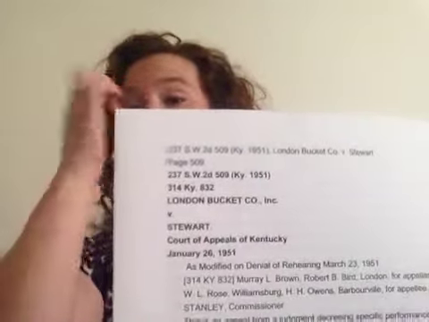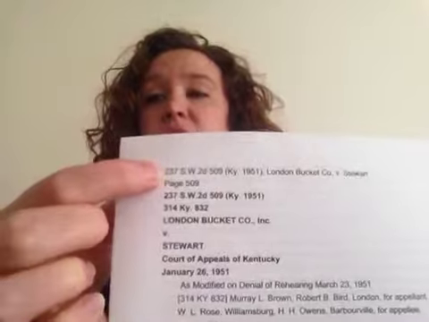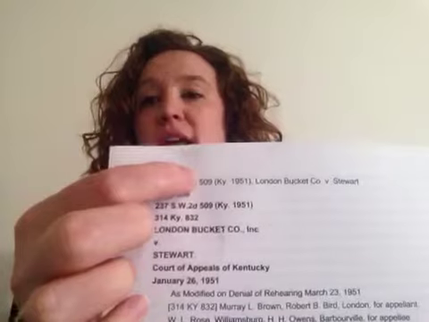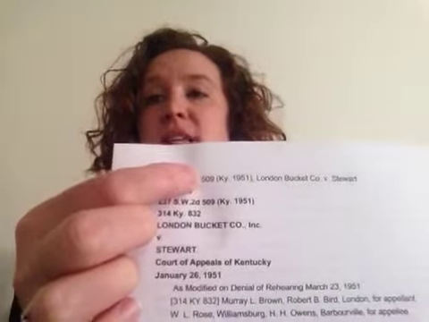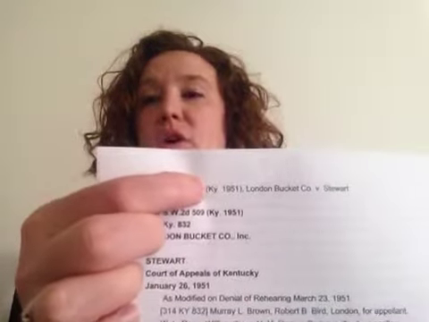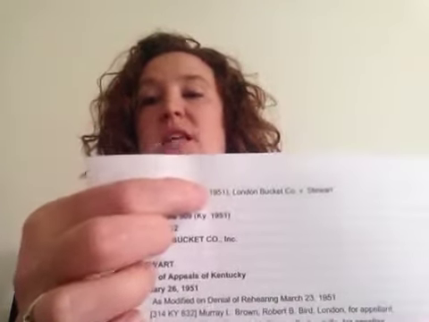Now I'll tell you what the other parts mean. The 237 is the 237th volume of that Southwest Second, and the 509 is the 509th page. That means this particular case starts on the 509th page. Then in parentheses, it tells you the court that decided it and the year it was decided. So most of what is in the citation requirement is already written out for you. Now here's the deal. Write that out. That's the actual citation. It's like an address. It's like saying I live at this address, this city, this state, this zip code. So write that specifically down.